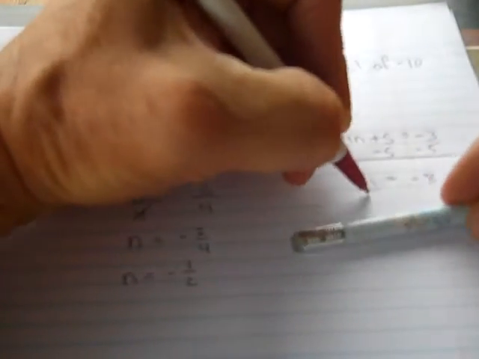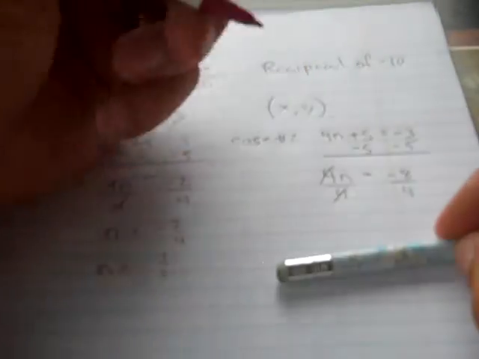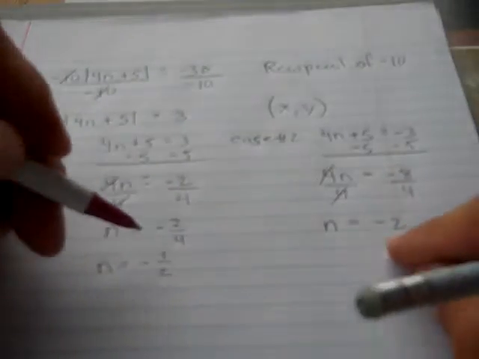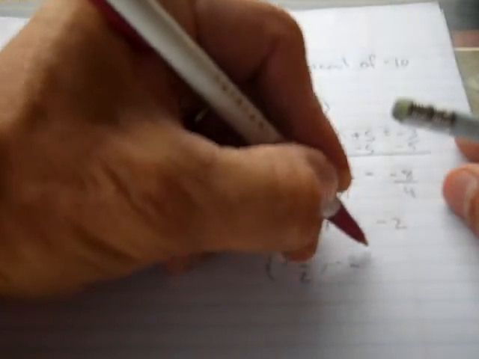For case number 2, we're going to do the same thing. We're going to subtract 5 from the left-hand side, and we're going to subtract it from the right-hand side. That leaves us with 4n equal to negative 8. I can say minus or I can say negative, it's all the same. I'm going to divide both sides again by 4. That cancels out the 4's on the left, and that leaves me with n is equal to negative 2. So I have my solution. My solution is negative 1 over 2, comma, negative 2.